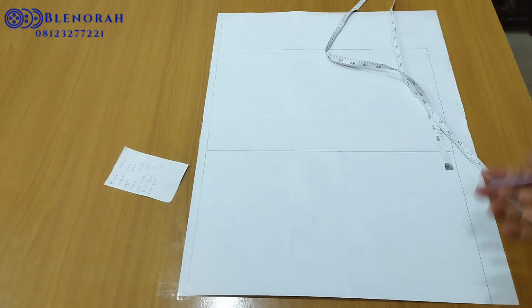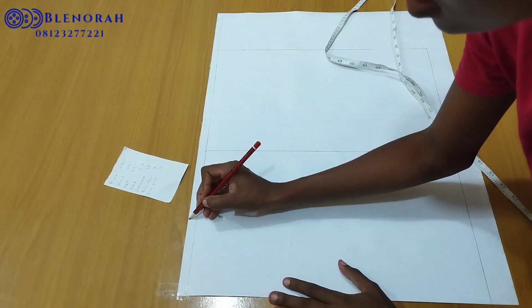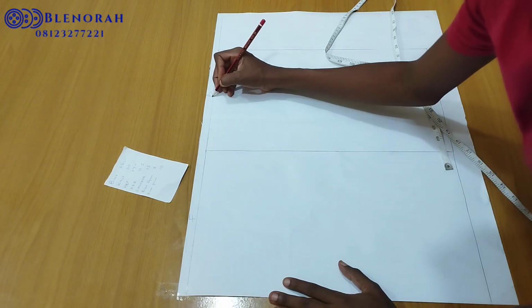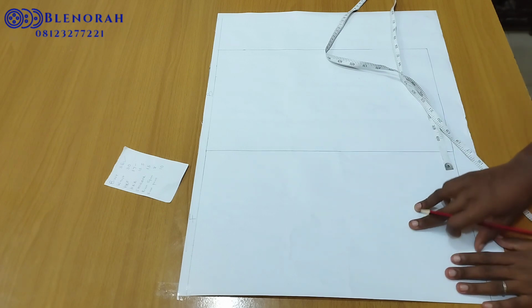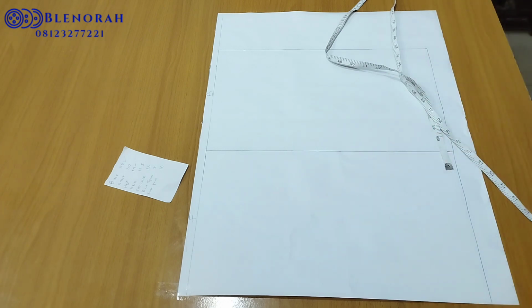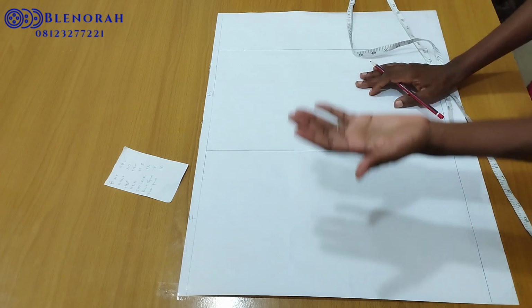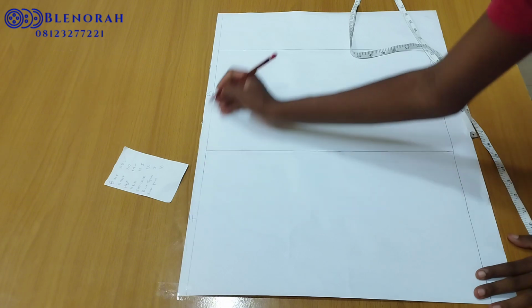So let me, for emphasis sake, let me write here, this is the front, F, and this is back. So you can decide to make this space your front, you can decide to make this space your back. It depends on whatever you want. You can decide to make your right side your front and your left side your back. So it depends on you. So I'm making this space the front and back.